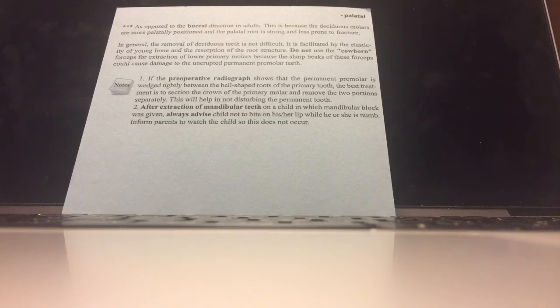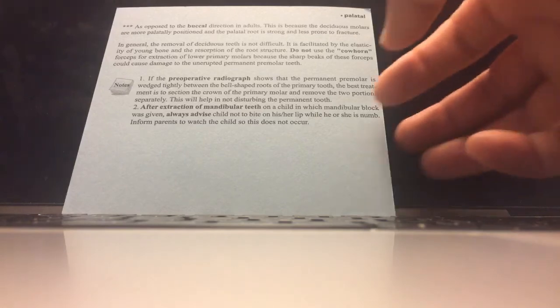After extraction of mandibular teeth on a child in which a mandibular block was given, I always advise the child not to bite his or her lip while he or she is numb. Inform parents to watch the child so this does not occur.